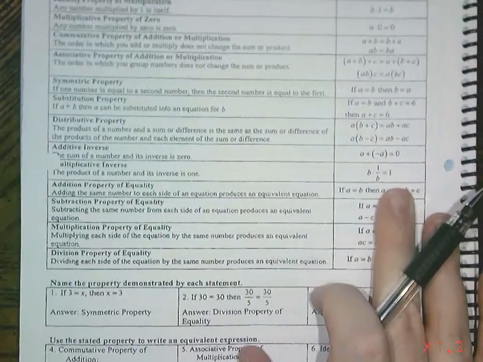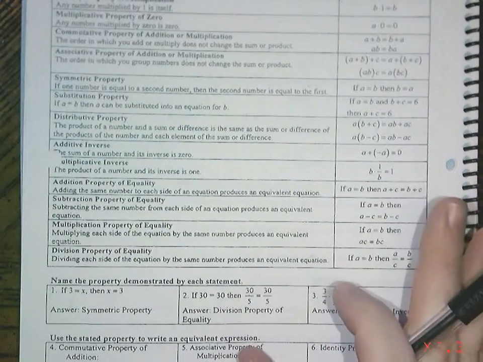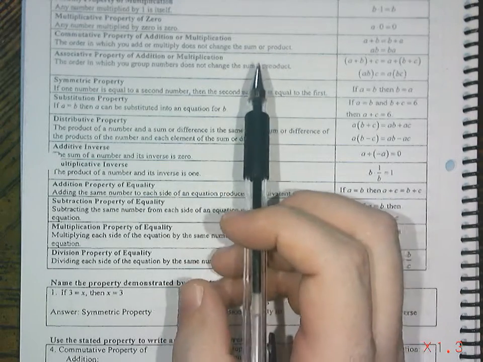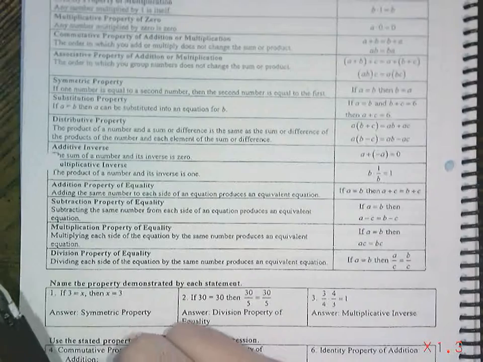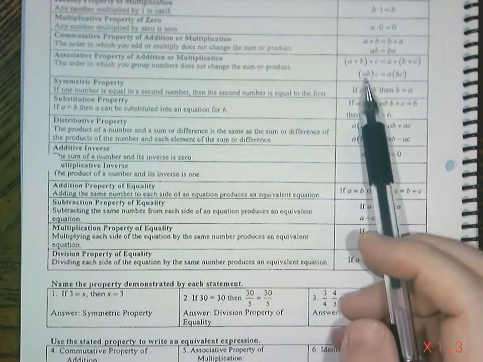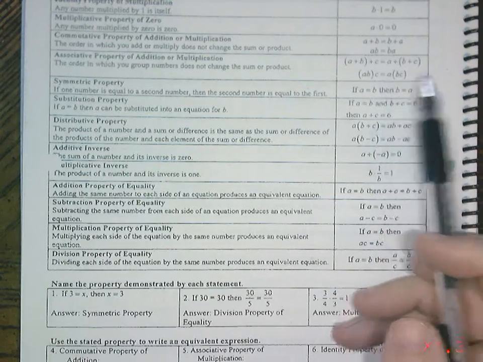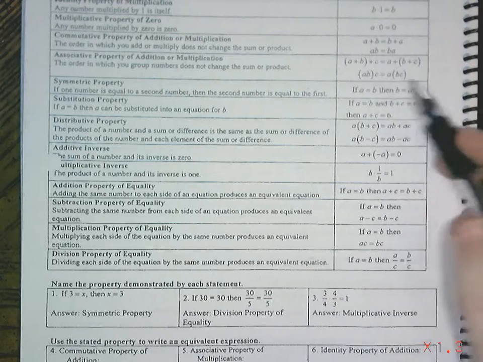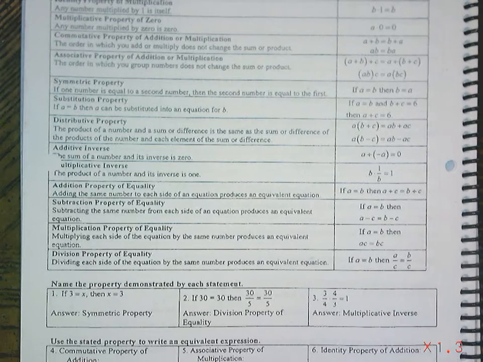But if you weren't there, you just have to look at your notes and look for something that's changing the order of things that are being multiplied, right?